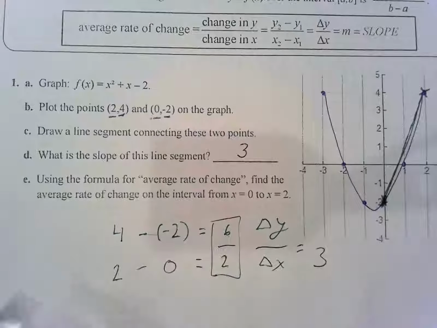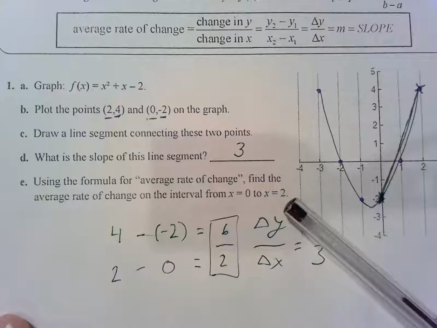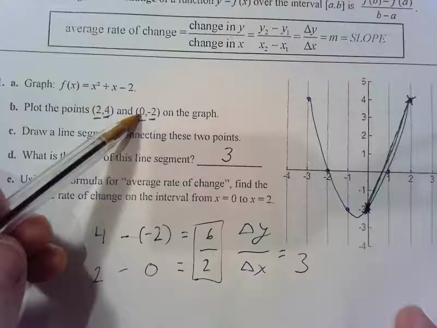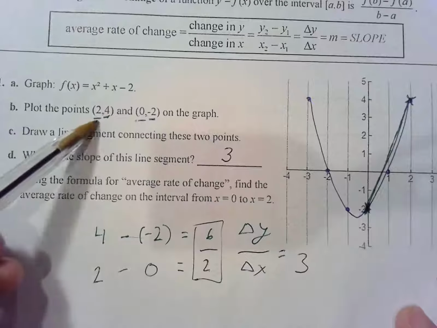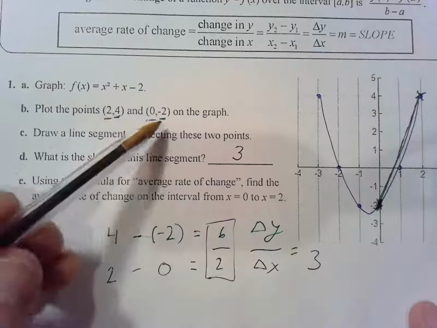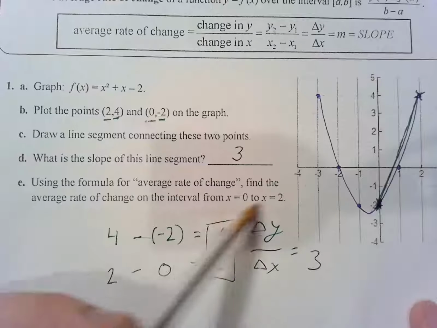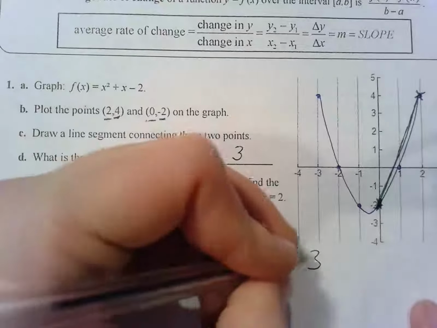Now, the average rate of change on the interval from x equals 0 to x equals 2, well, here was x equals 0. That was this point right over here. Here I've got x equals 2. That's this point right over here. And my average rate of change is just going to be the slope, the average rate of change just for these 2 points. So that's just going to be 3.